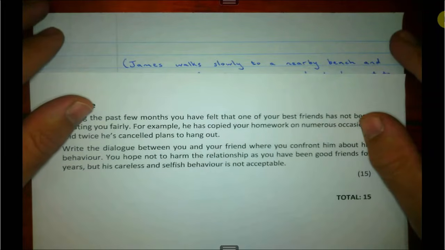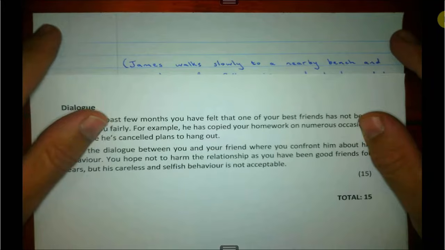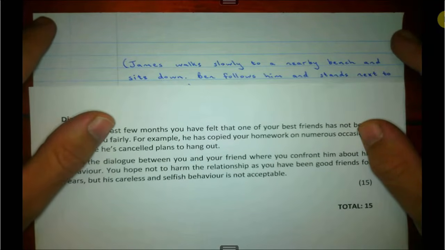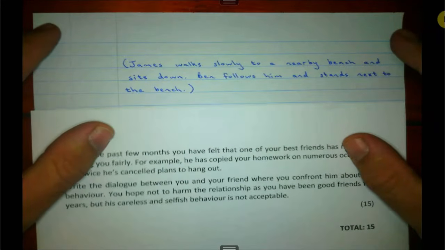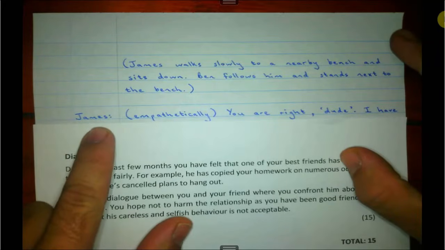I want to show again that another action has taken place. So put in brackets, no name: James walks slowly to a nearby bench and sits down. Ben follows him and stands next to the bench. End of the action, leave a line open. Right, now James is finally going to say something.